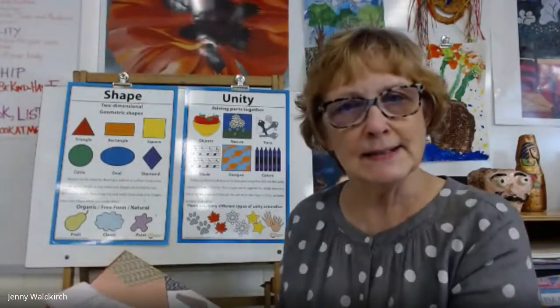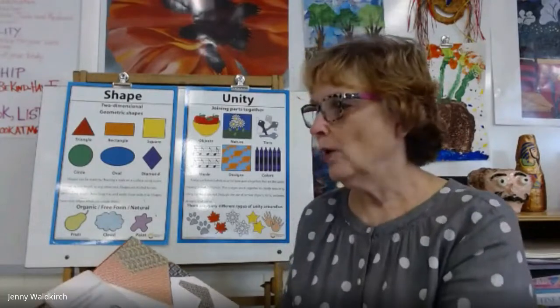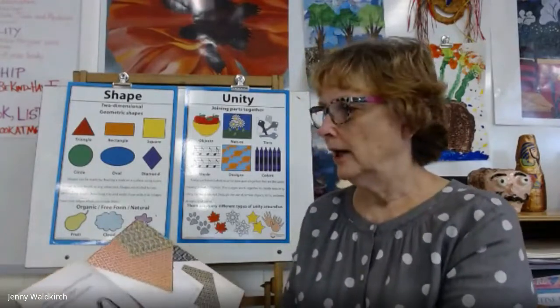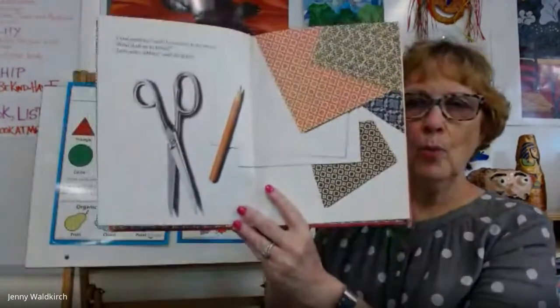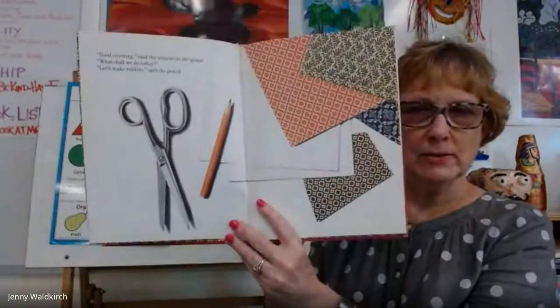Good morning, said the scissors to the pencil. What shall we do today? Let's make rabbits, said the pencil.